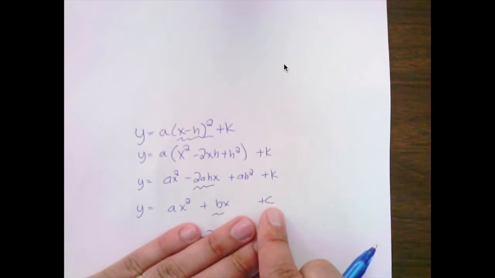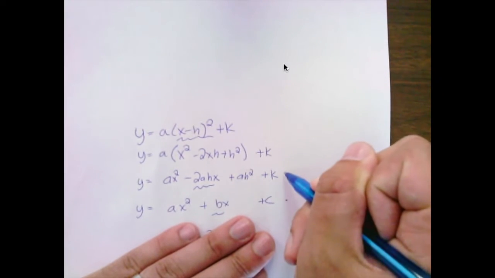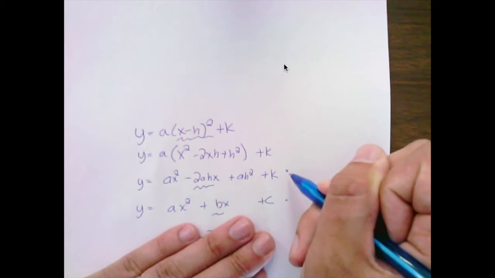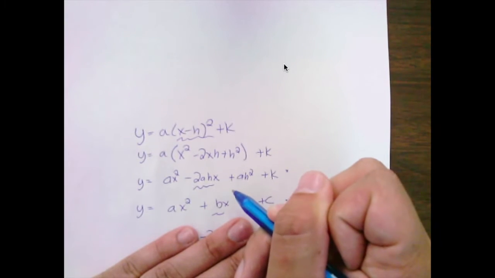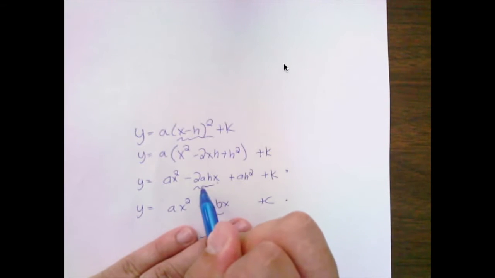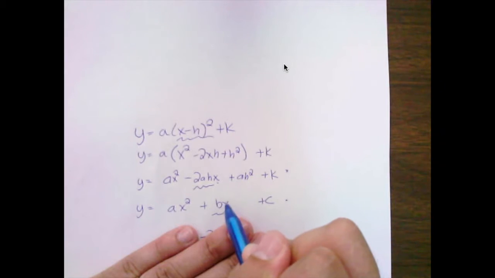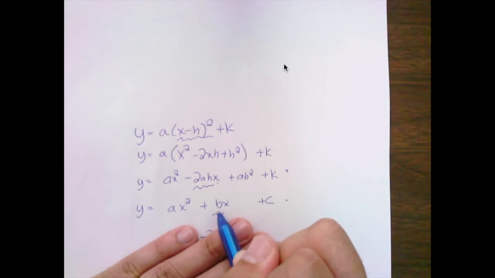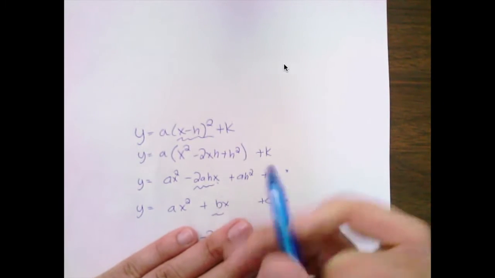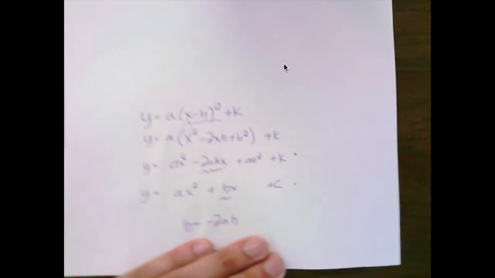So what some mathematicians did is they said, all right, what's the connection between standard form and this long drawn out vertex form? Well, they looked at what the pieces are that are in front of x. In front of x in the vertex form would have been negative 2ah. In front of the x in standard form is just b. So if these are both in the exact same spots, then these must be equal. So we know b is equal to negative 2ah.